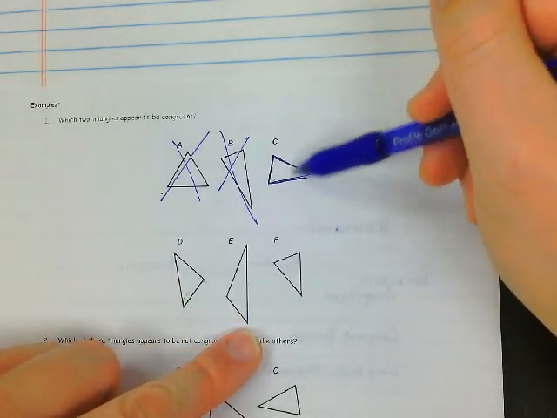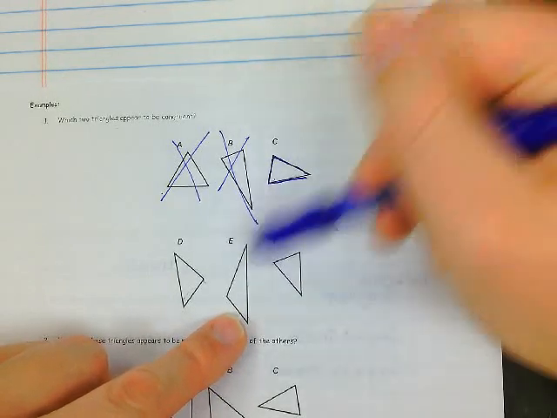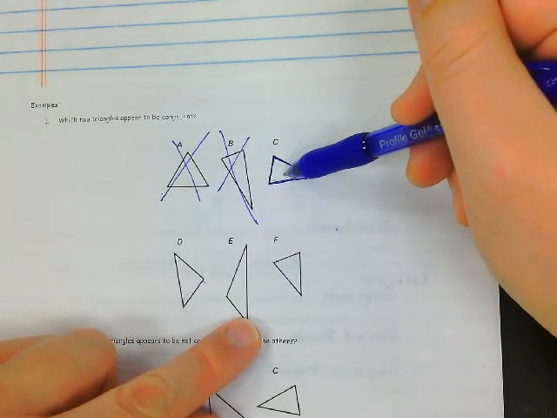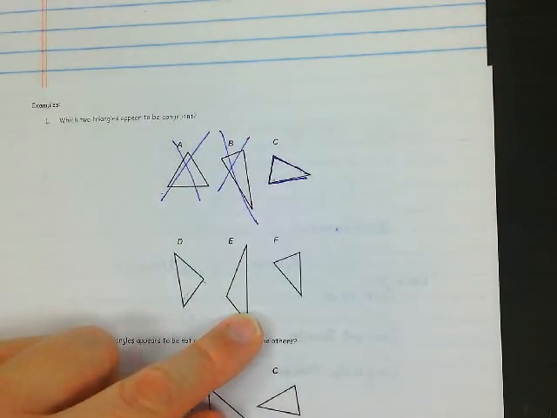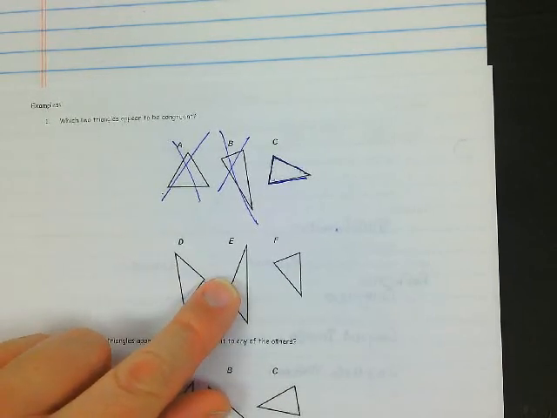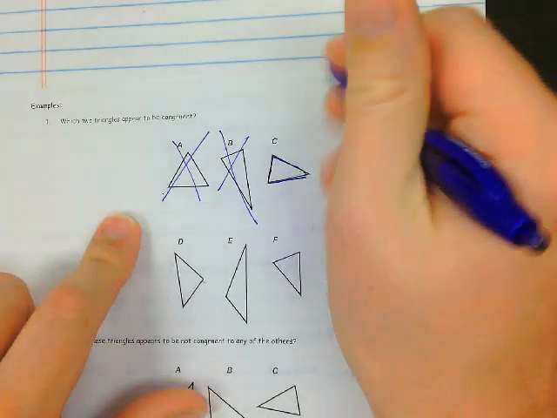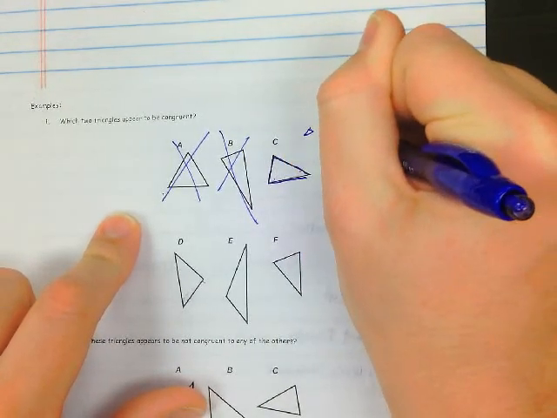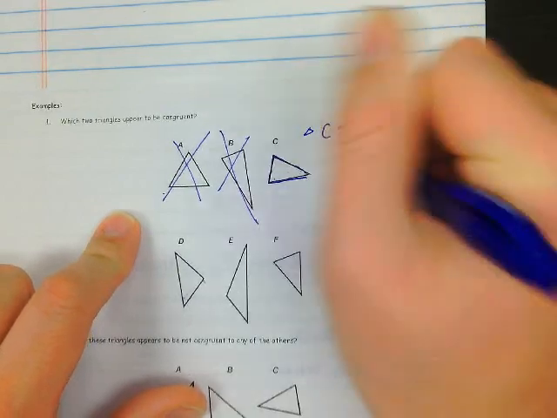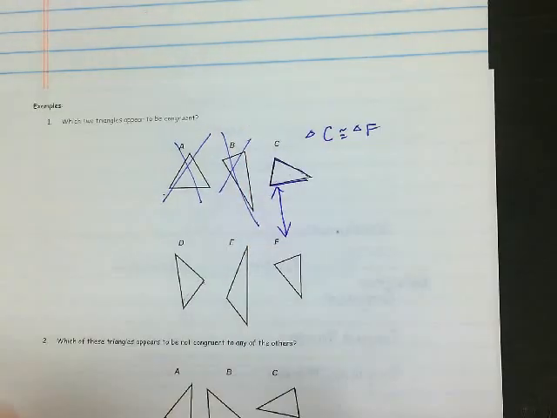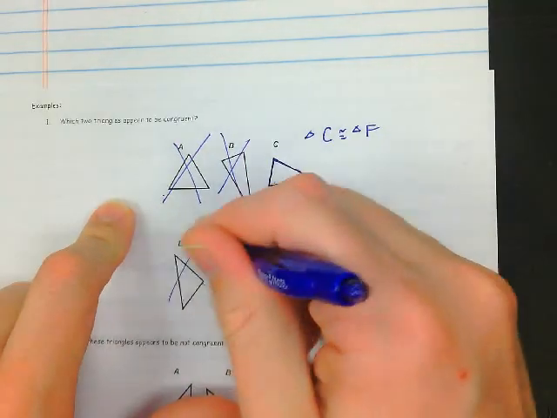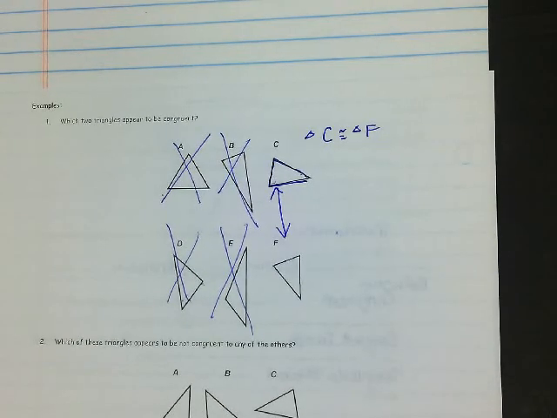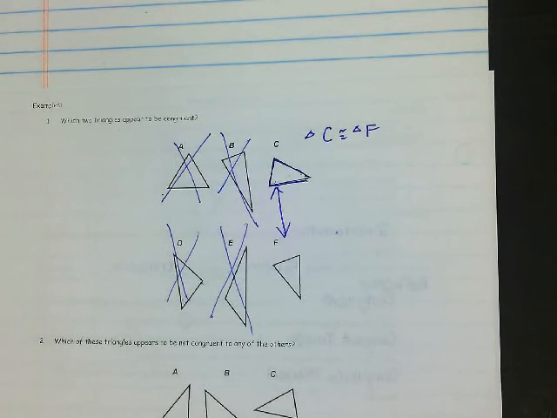C doesn't have any obtuse angles in it, but E does, so we can't say C and E. And plus, E's a lot longer than C. But C does look like which one, if I were to rotate it, C would be congruent to what? F. So we could say triangle C is congruent to triangle F. These two right here look almost identical if I rotated that one down to here. And then D and F don't have any pairs. Okay?